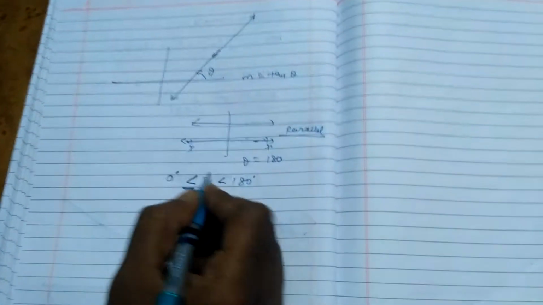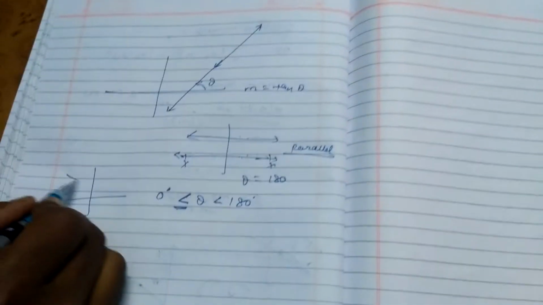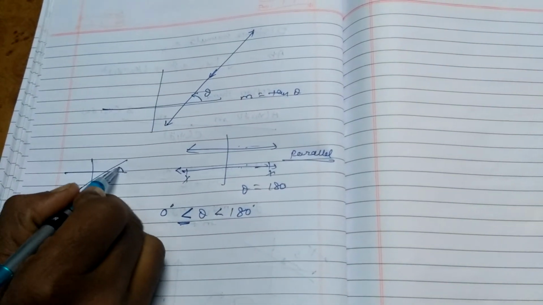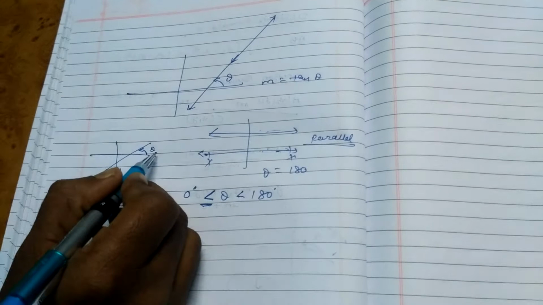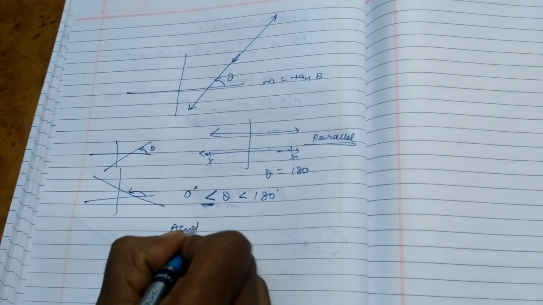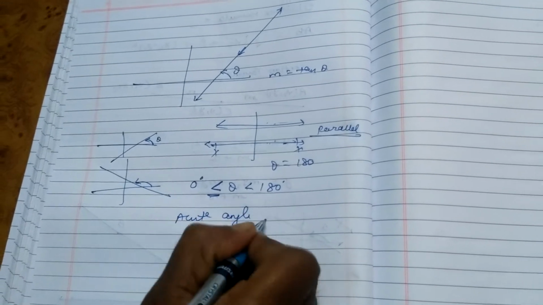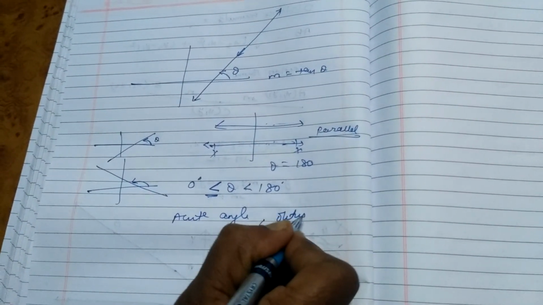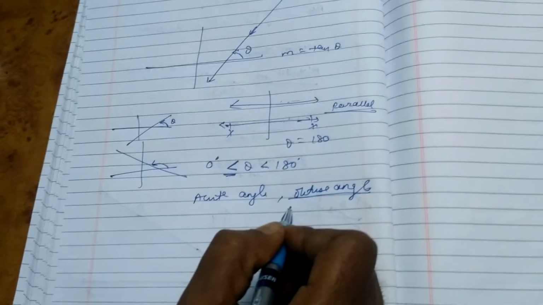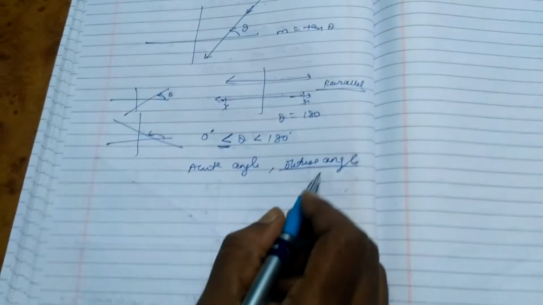So theta of any line, suppose a line is making an obtuse angle. If we take such a kind of line, this is an acute angle. So the angle could be between 0 degrees and 180 degrees. It could be either an acute angle or an obtuse angle.